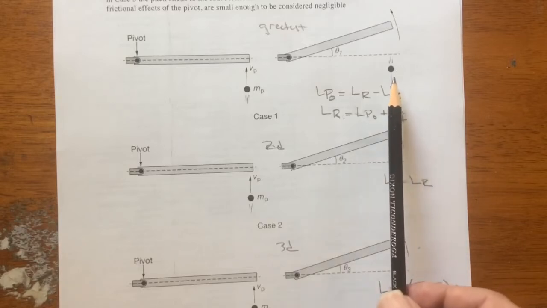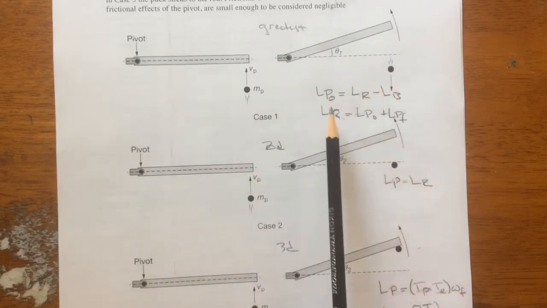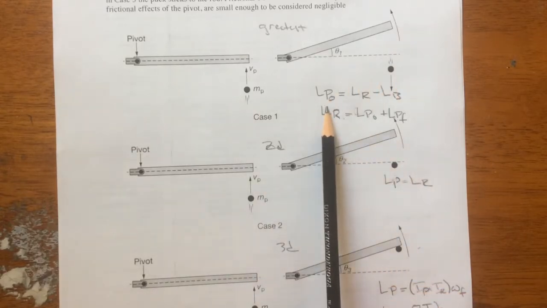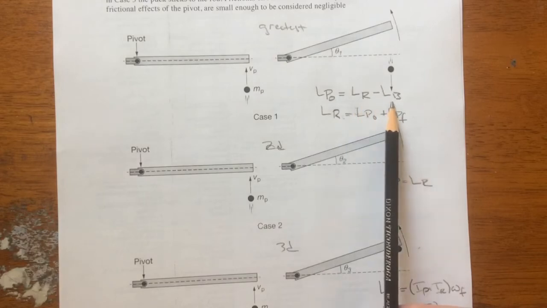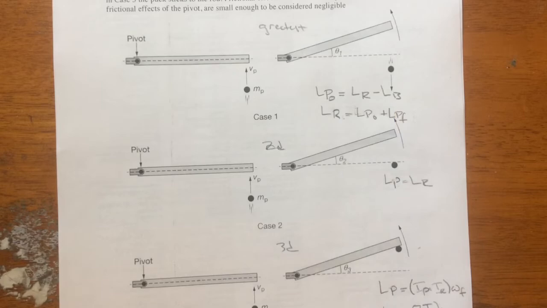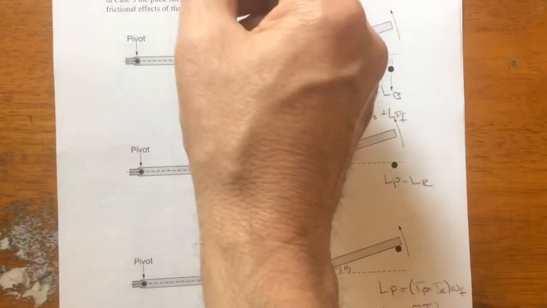In the first case, the puck's gonna hit the rod and bound back, right? Before and after. The momentum of the puck is going to equal the momentum of the rod minus the momentum of the ball, right? They're going in different directions, right? This is going in the negative direction. This is going in the positive direction.